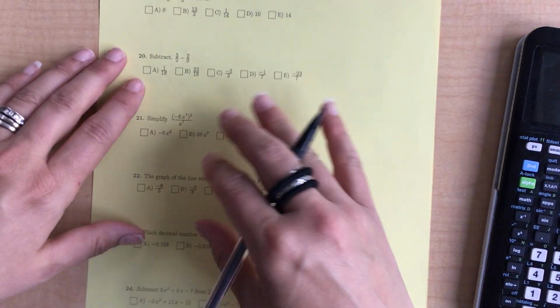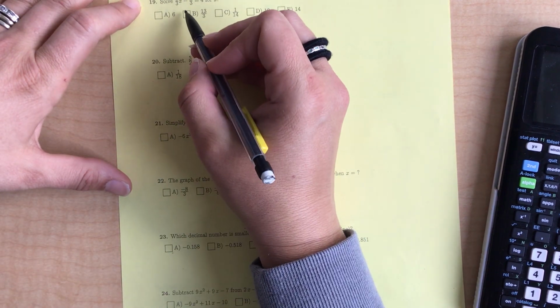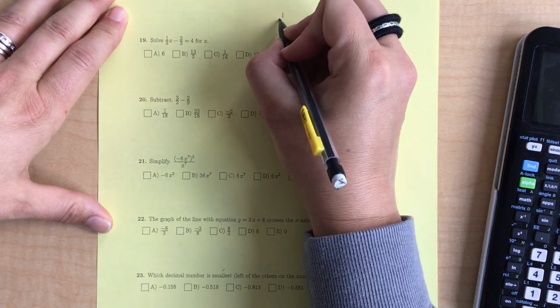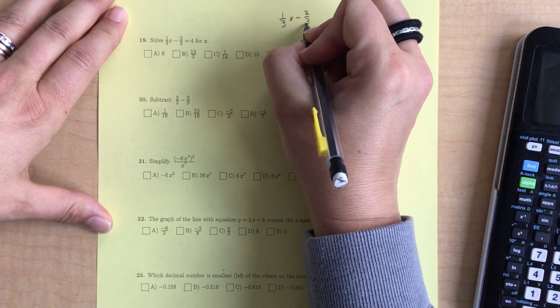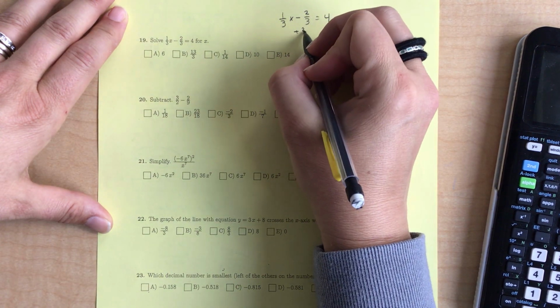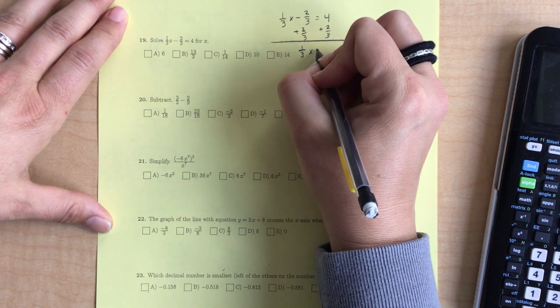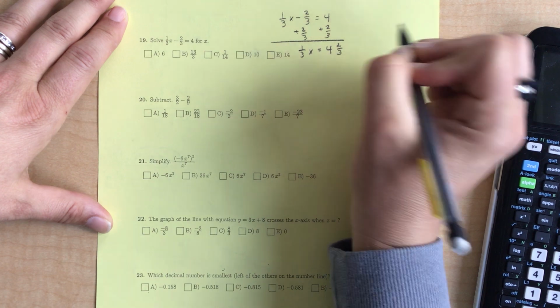All right, on the back. All right, so we have fractions. Use your calculator. Don't be shy. So I have 1/3 x minus 2/3 equals 4. So the first thing I'm going to do is add 2/3 to both sides. So then I have 1/3 x equals 4 2/3.